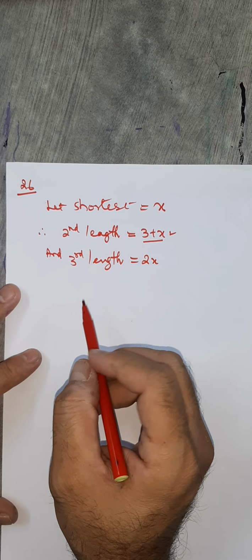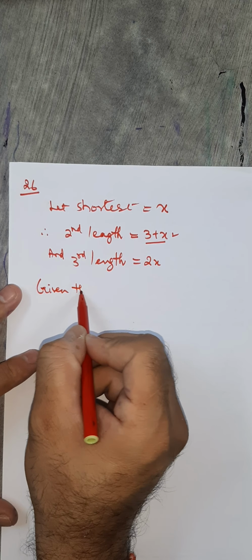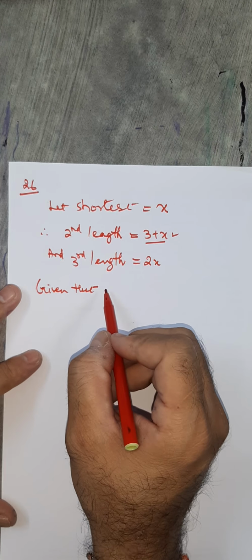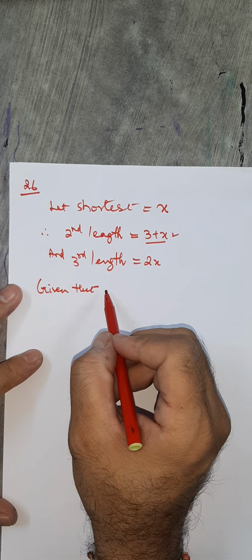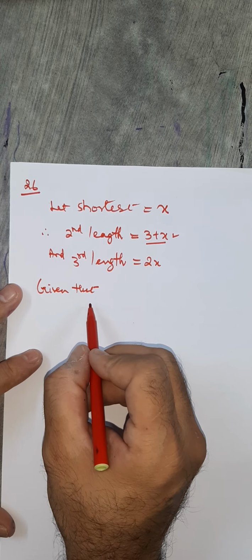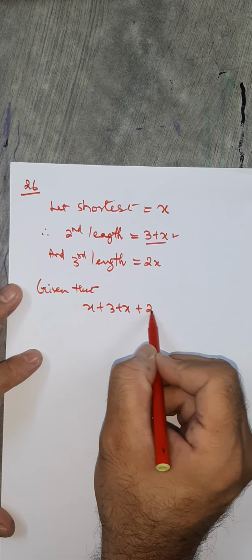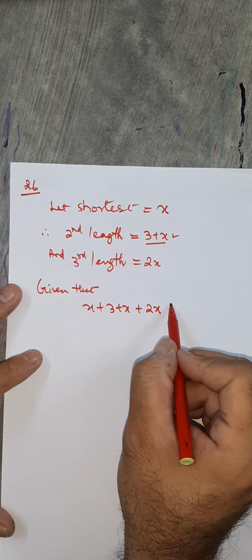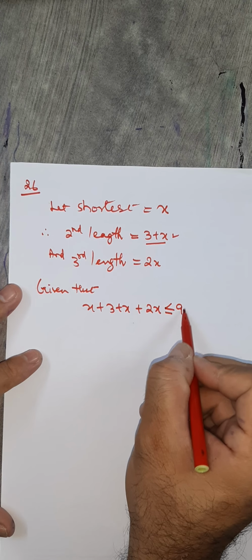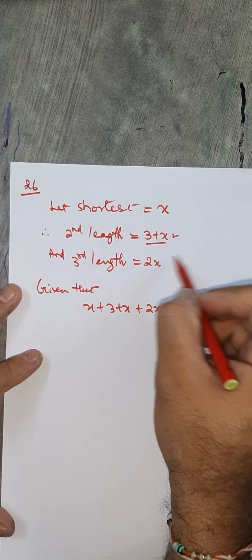Now we have 2 conditions here. So you are given that a man wants to cut the 3 lengths from a single piece of length 91 centimeters. So if you add this, x plus 3 plus x plus 2x should not be more than 91, because the total piece length is 91, and from it we are making these 3 parts.